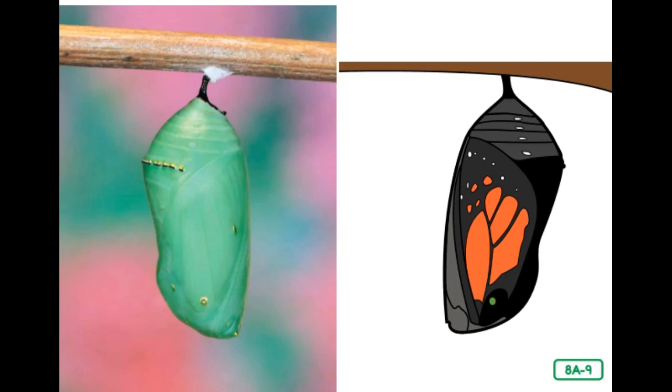In the next stage, the caterpillar forms a protective outer casing called a pupa or chrysalis. The formation of the chrysalis is the final stage of molting or shedding outer skin. When it molts for the final time, the new skin becomes the outer shell of the chrysalis. Inside the chrysalis, something incredible happens. The caterpillar transforms from one thing into another in a process called metamorphosis.